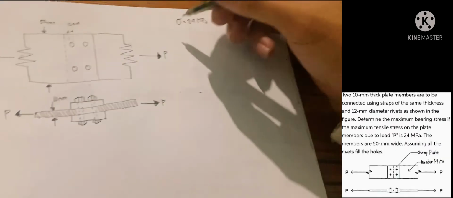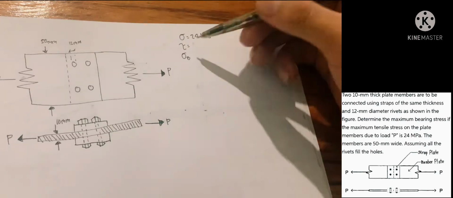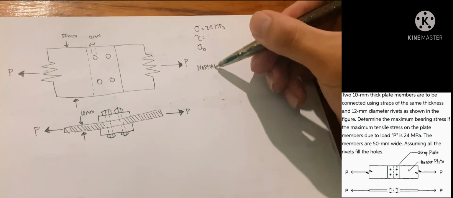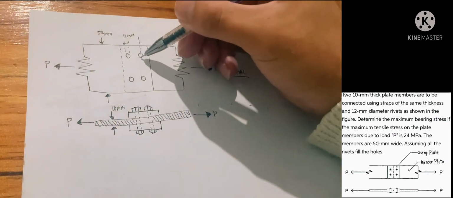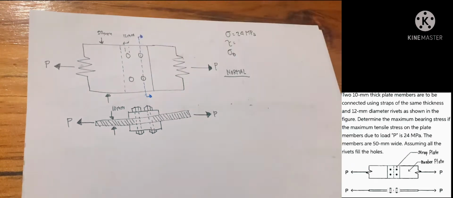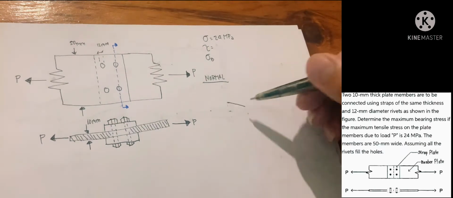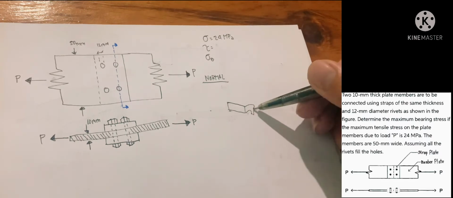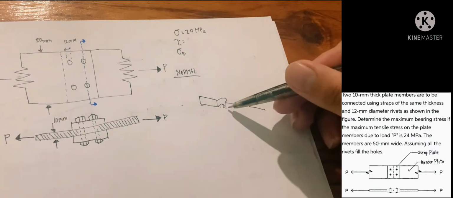Here is our problem number 2. Two 10 mm thick plate members are to be connected using straps of the same thickness and 12 mm diameter rivets as shown in the figure. Determine the maximum bearing stress if the maximum tensile stress on the plate members due to load P is 24 megapascals. The members are 50 mm wide, assuming all the rivets fill the holes. So we need to look for the bearing stress.